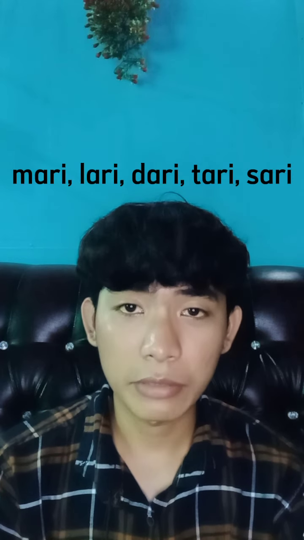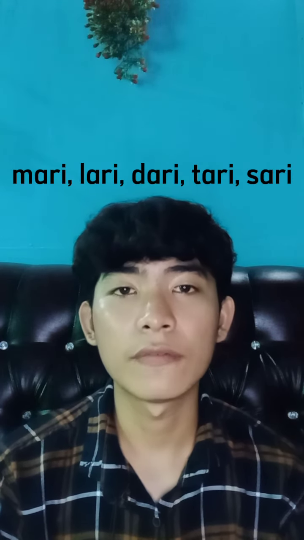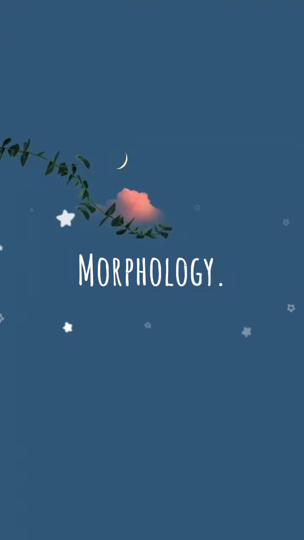Examples of phonemes in Indonesian, for example, B and P are two different phonemes because bara and para have different meanings. Another example, Mary, Larry, Jerry, Terry, Sari. If one element is replaced with another, the meaning will be different.